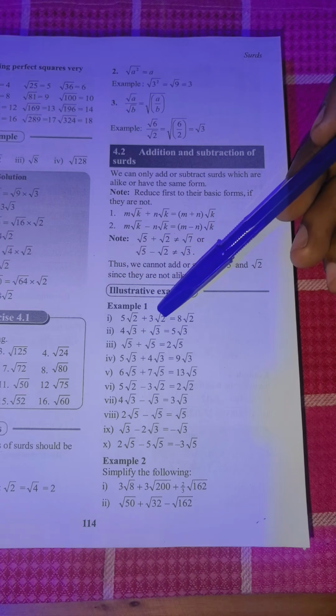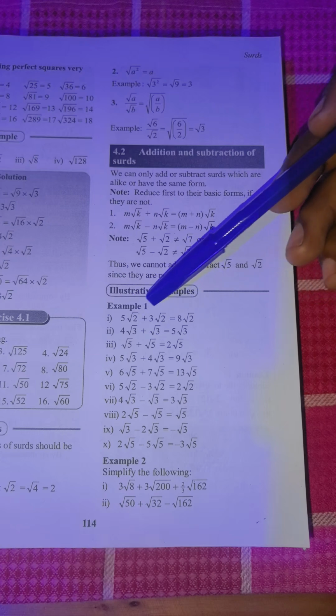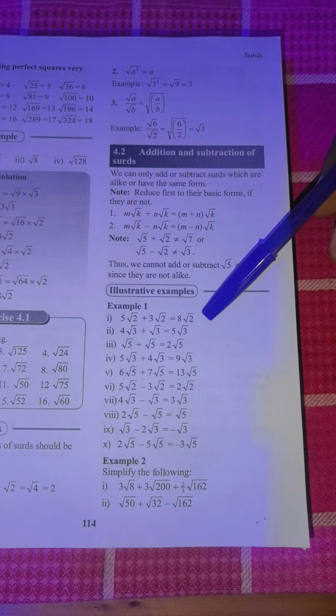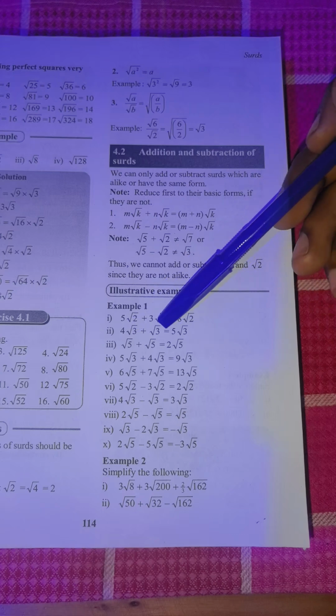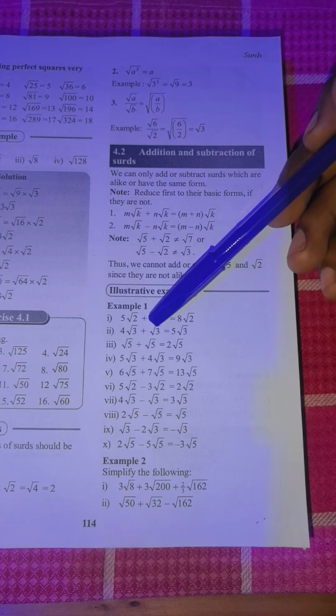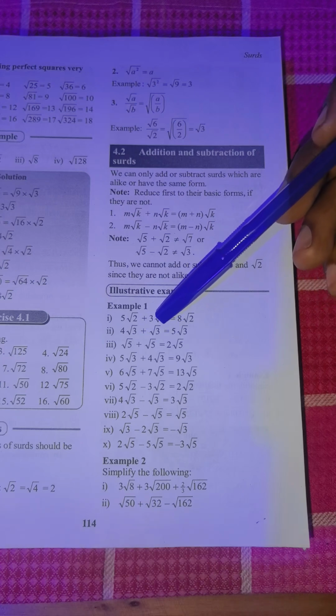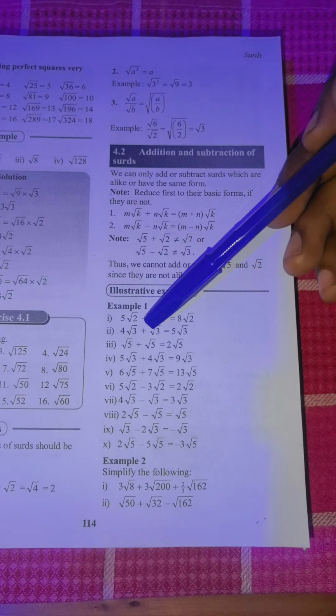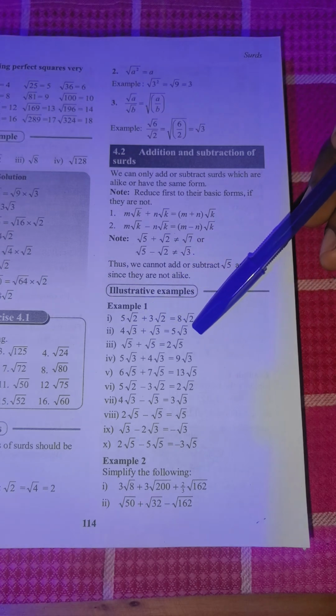So since square root of 2 and square root of 2 are the same here, what do we do? We add this and that. That will be giving us 8 square root of 2. Now we have 3 here, and there's 1 in front here. Imaginary 1. We told you in front of the square root there's a multiplication. So 1 is in front. So 4 here, 1 here, making it 5 square root of 3.